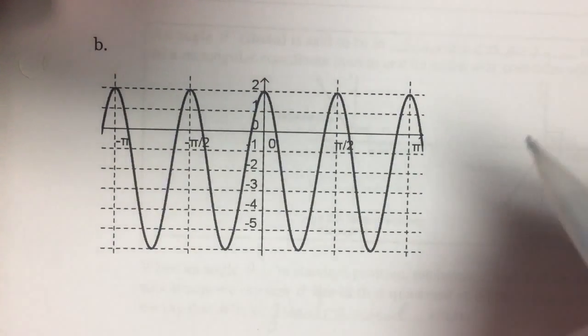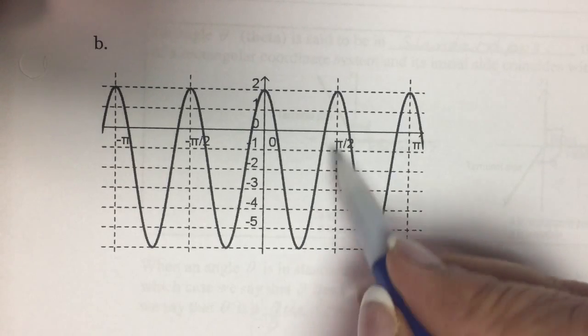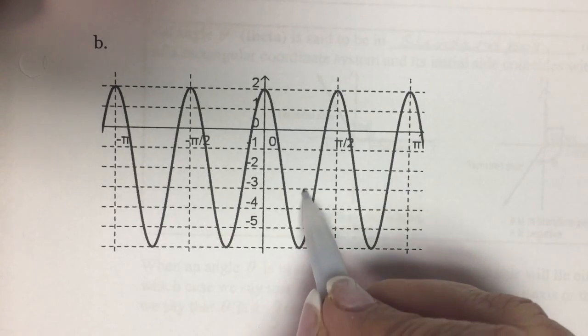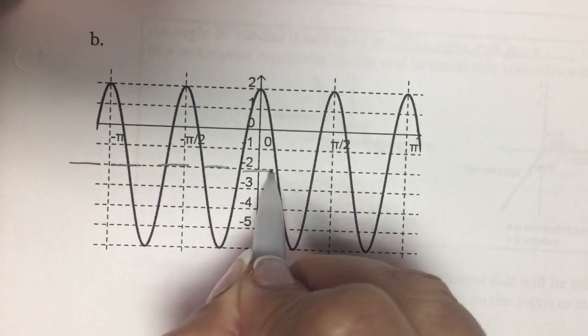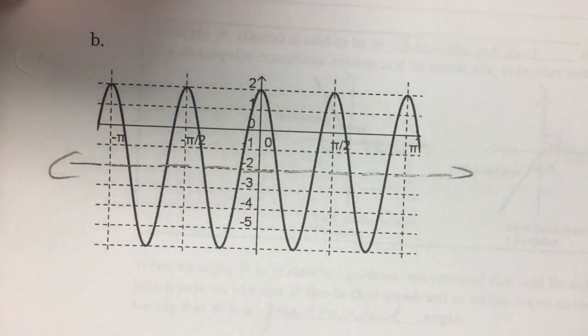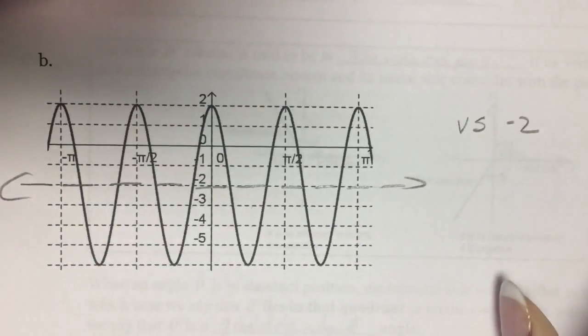We want to go ahead and find the midline. So let's see, this again goes from -6 up to 2, so that's 8 spaces. So if I go 1, 2, 3, 4. So it looks like my midline is going to be right here. So I can tell that there's a vertical shift of -2 again.